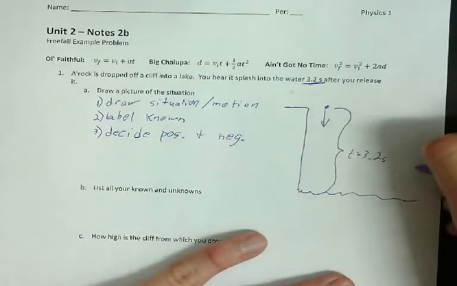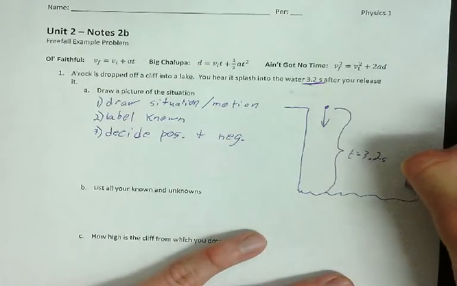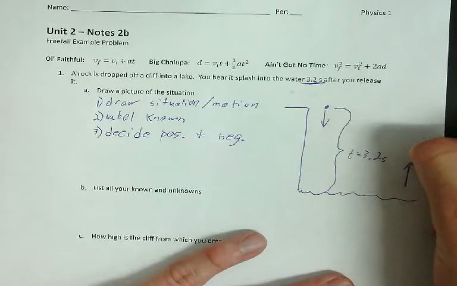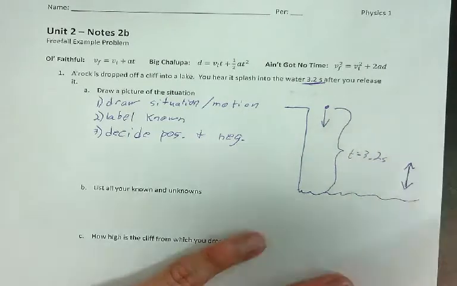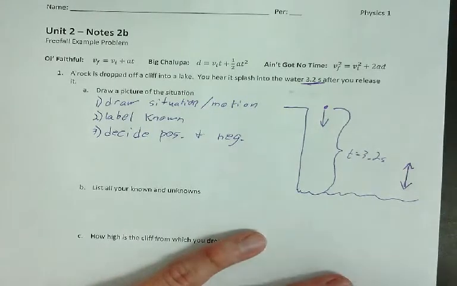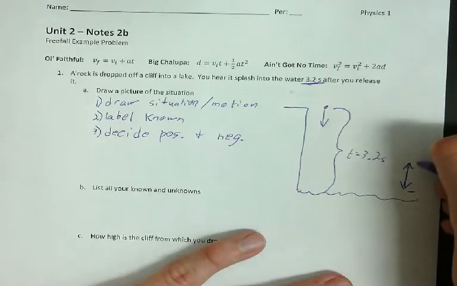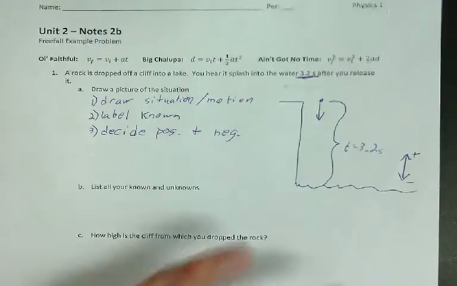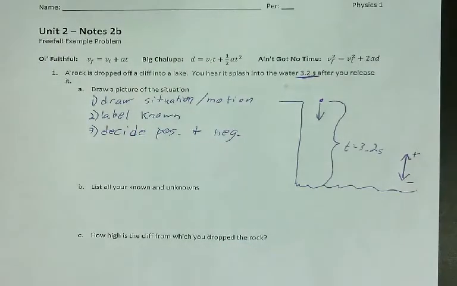What you do is off to the side, you draw an up and down arrow, and you draw which way is positive and which way is negative. So let's go ahead and do what we've normally done. Down is negative, up is positive. Let's go ahead and do that. I'll come back to what would be if you did it differently. But let's go ahead and do that.